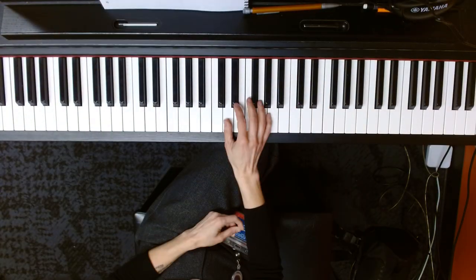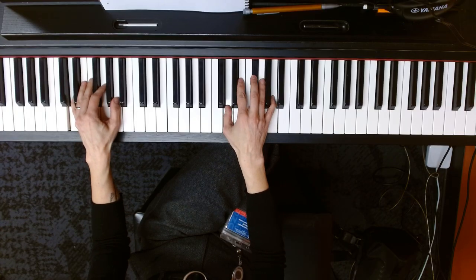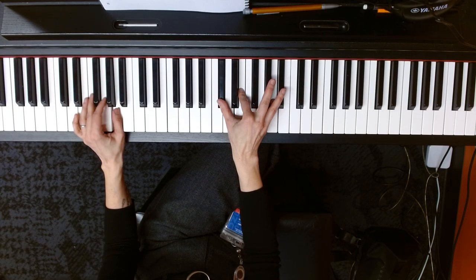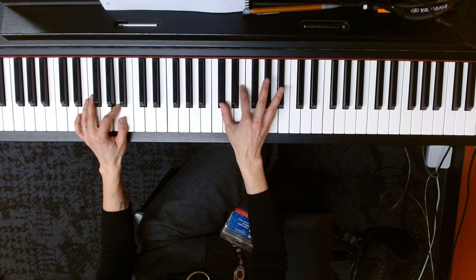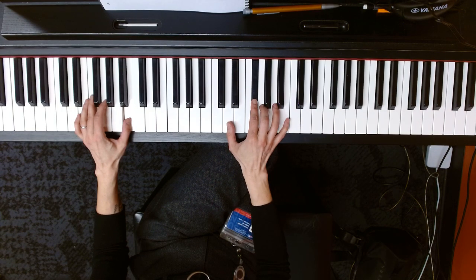So here's root position D. To find A with C sharp on the bottom, pinky stays there, thumb goes down to C sharp, middle note goes down to E. Here's A in first inversion. B minor in first inversion, everything moves up by 1. And then for the G chord, the F sharp moves up to G.